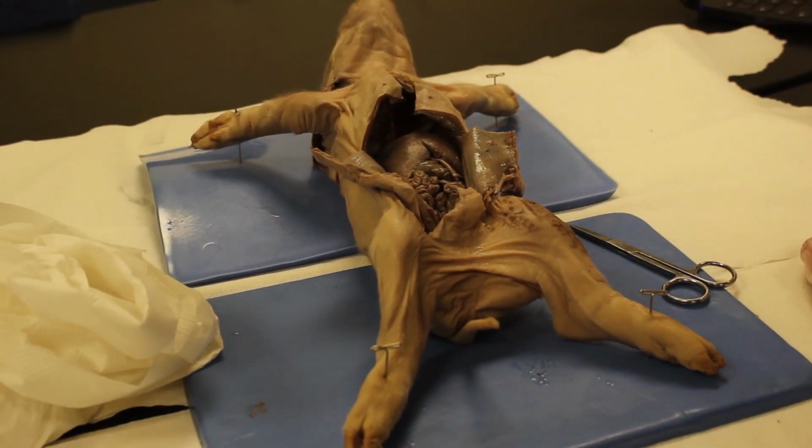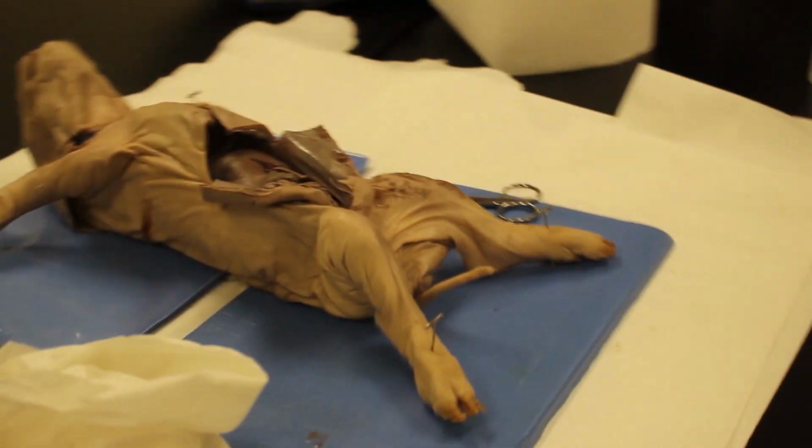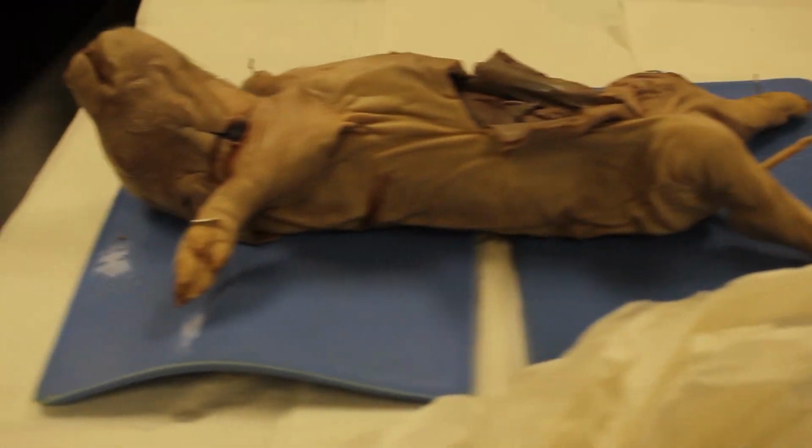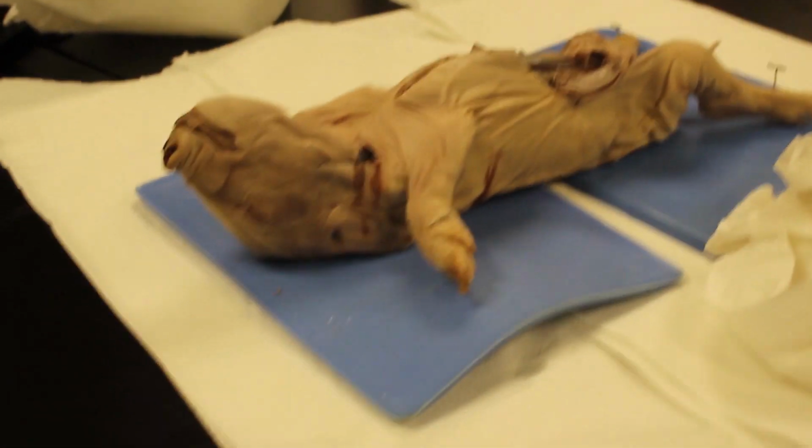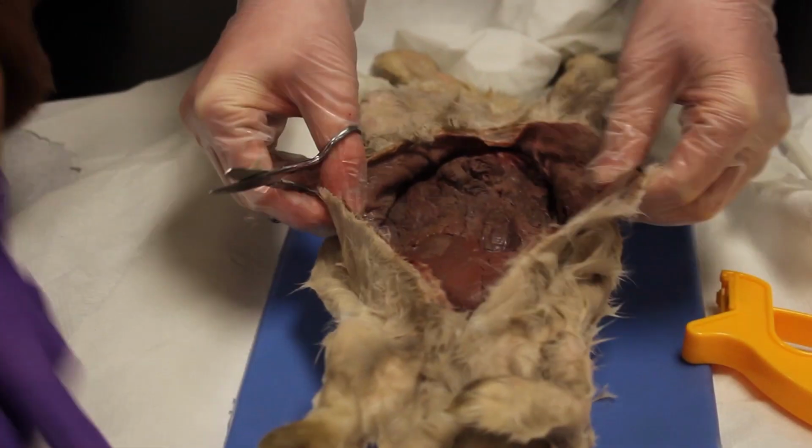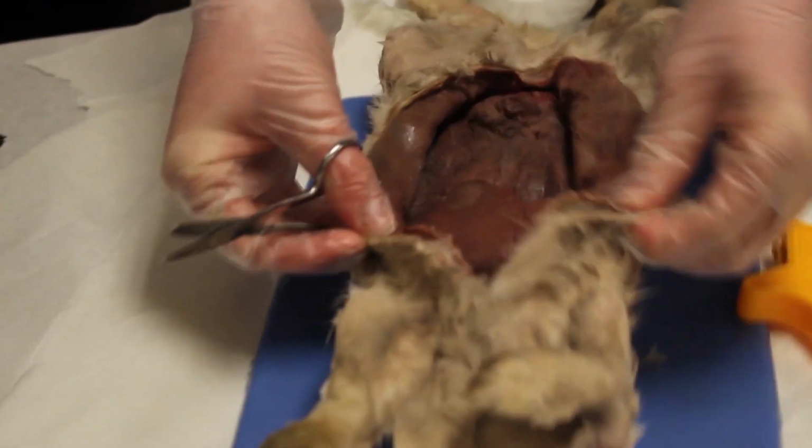If you're interested in dissecting something, you should either take zoology or AP Bio, which is this class, both of which are pretty easy classes. But in zoology, you definitely dissect a bunch more, but this is the only time we dissect in AP Bio.